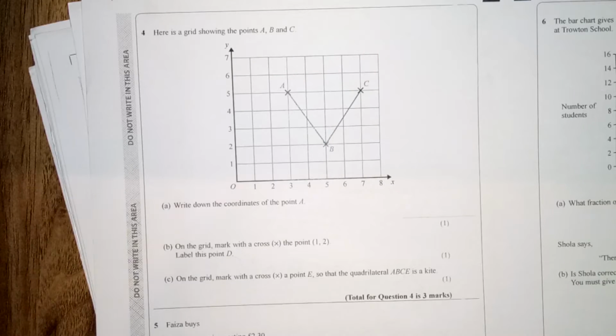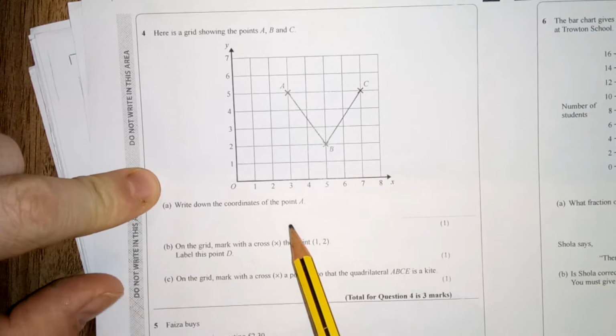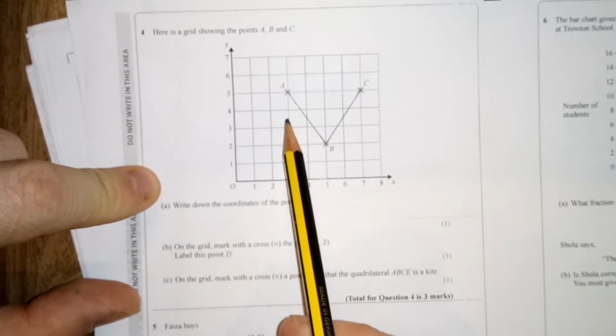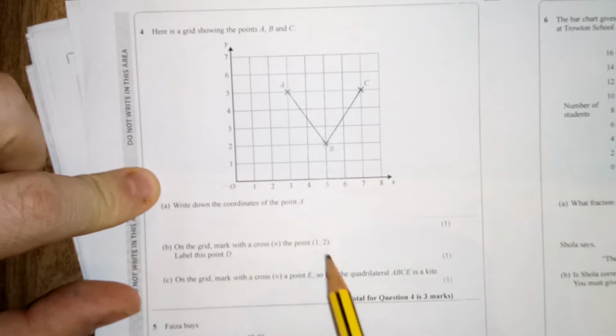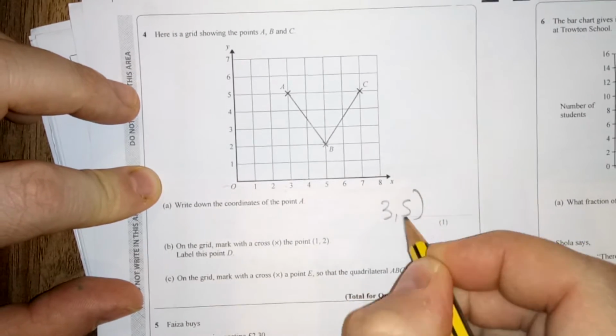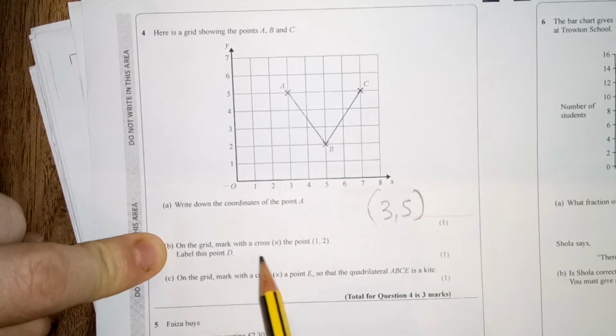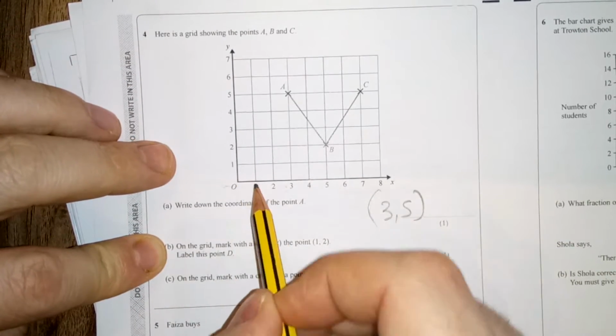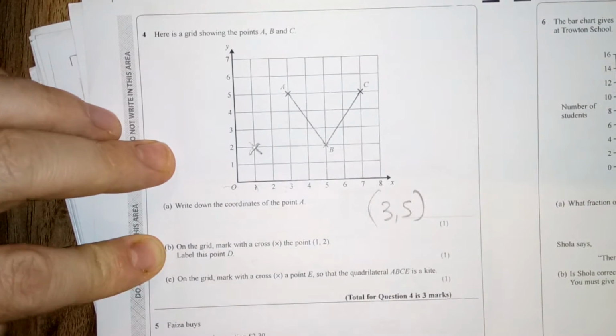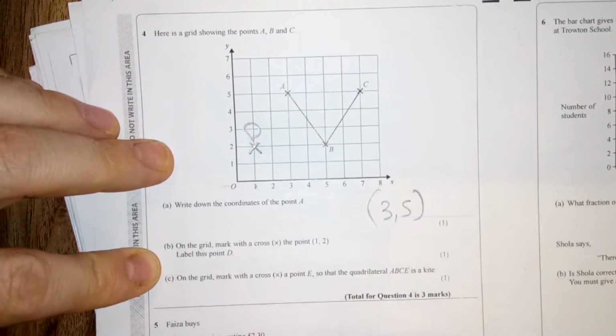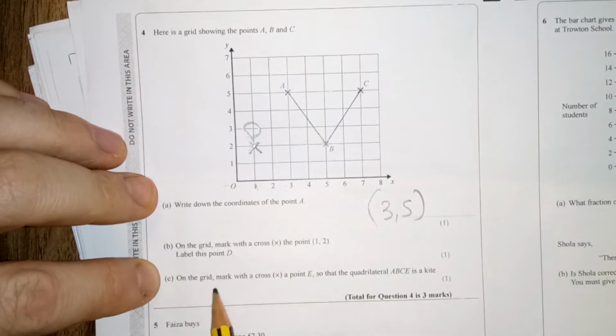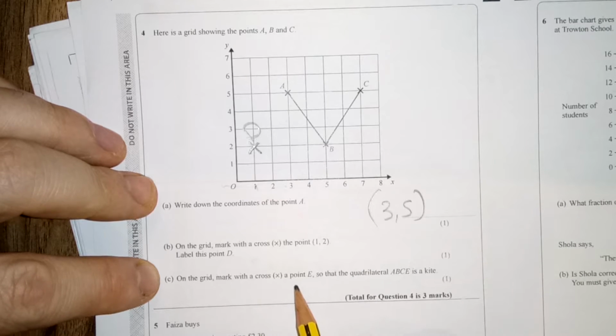Here's a grid showing points A, B, C. Write down the coordinates of point A. Along the corridor, up the stairs. So along 3, up 5. 3, 5. On the grid, mark a point D at 1, 2. Along the corridor, up the stairs. There. Okay, label this D. Make sure you do label it D. On the grid, mark a point E.